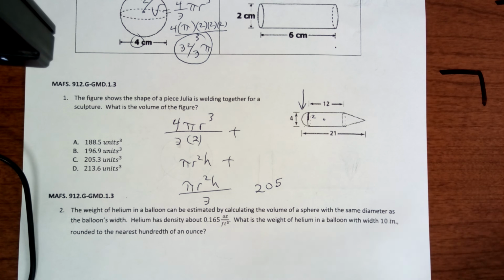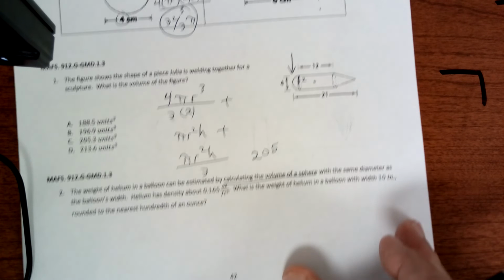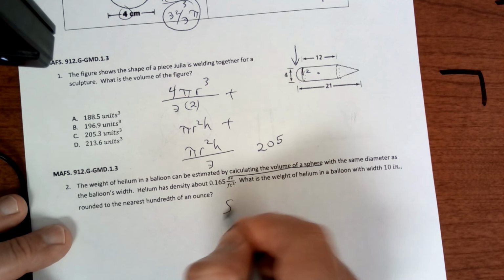And then finally, the last one, calculate the volume of the sphere, right here. Okay, here they're giving you some density or whatever. We did not do density. We're going to skip this one.